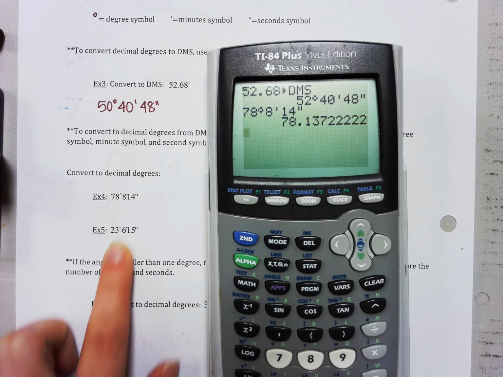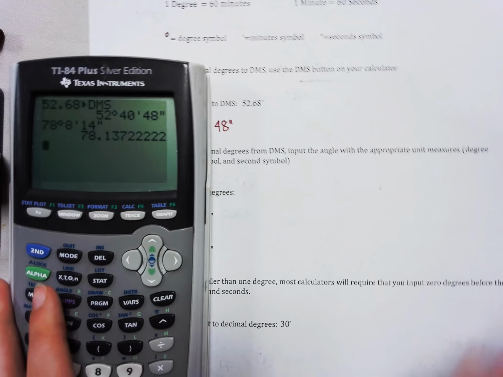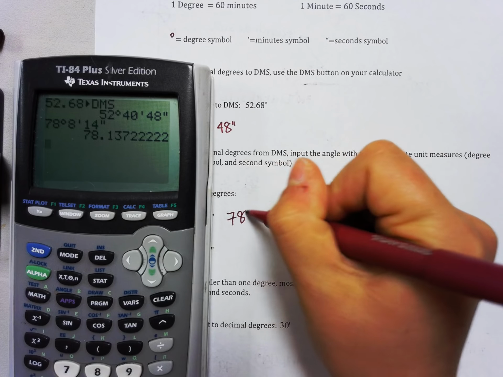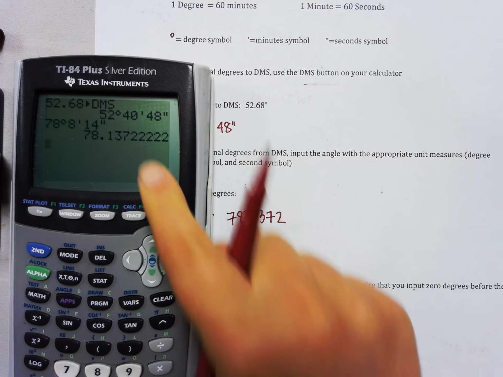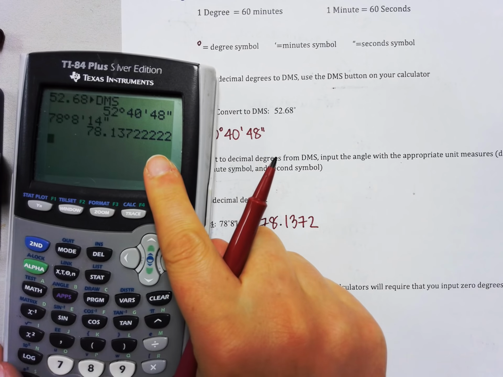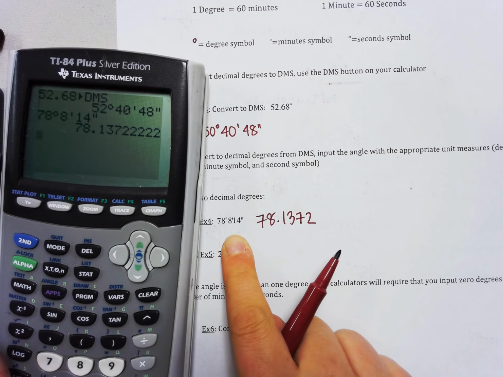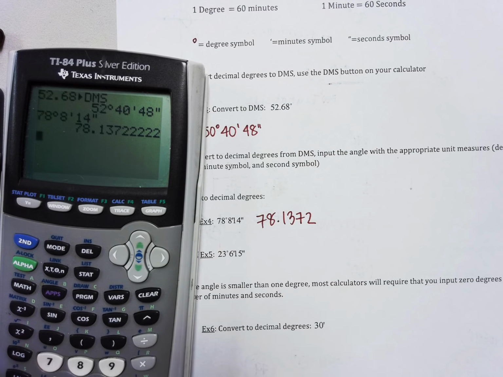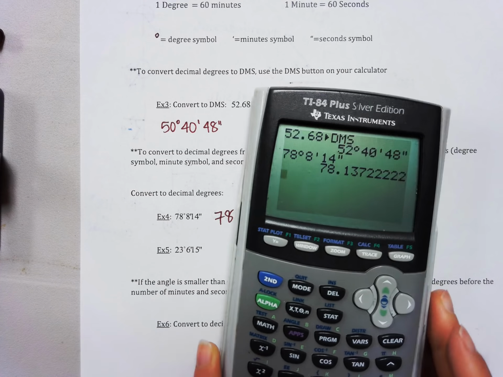And you press enter, and then we get a decimal approximation of 78.1372. Now this is why sometimes they use degrees, minutes, and seconds, because this is something that's not very nice. It doesn't actually end, but this is a nice succinct way to represent that angle in a more precise way. So we'll do one more.